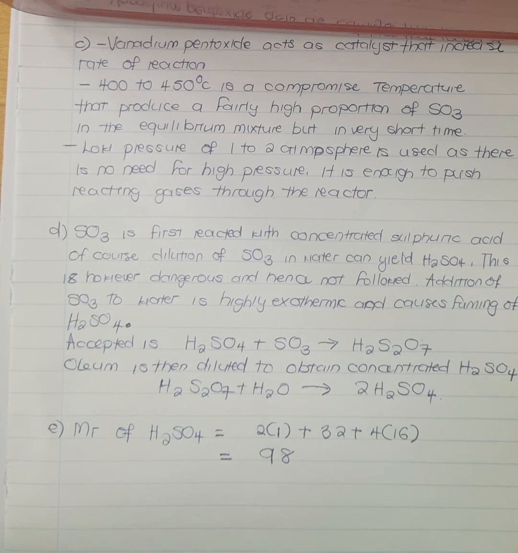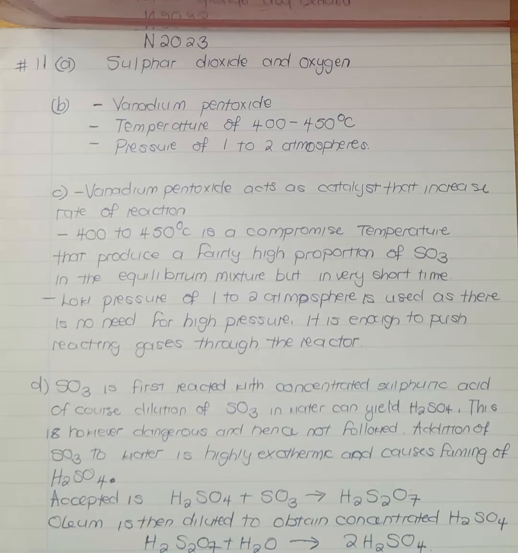And you should take note that relative molecular mass doesn't have units. So we are just going to leave our answer as 98. So this was the complete solution for number 11 that was in November 2023.